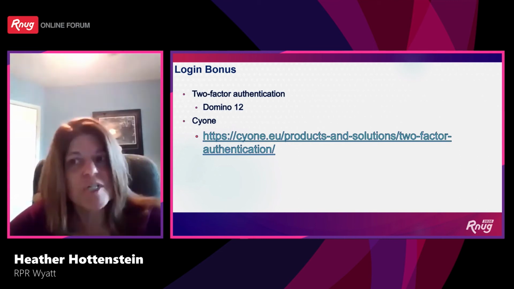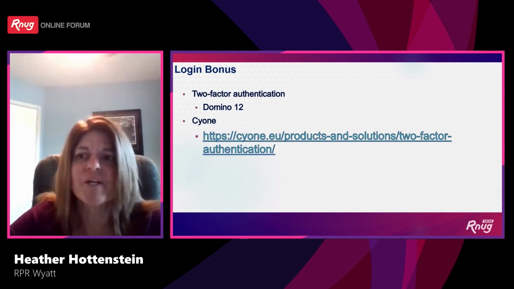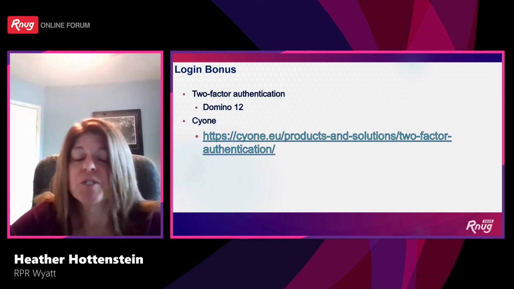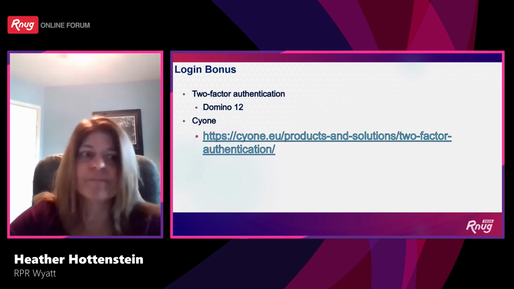Now, until Domino 12 comes out later this year, or if you're running on a previous version of Domino and you don't have plans immediately going to Domino 12, then you need to look at a third-party solution. And I have one listed here that I have had good luck with.